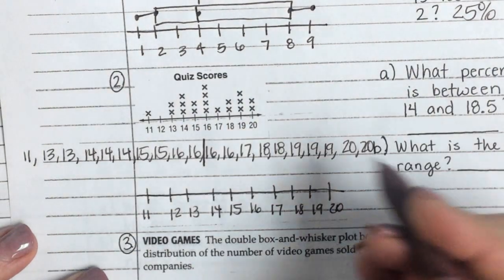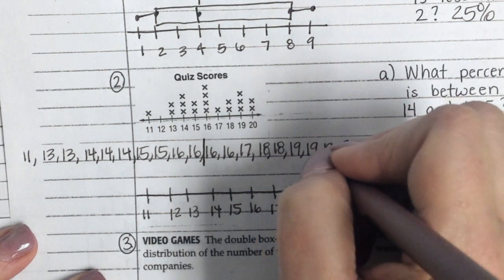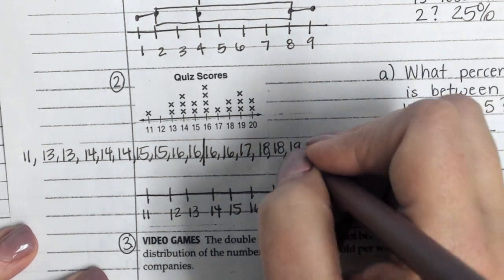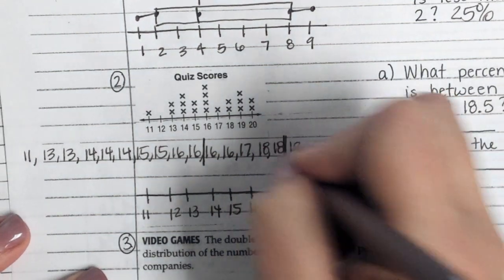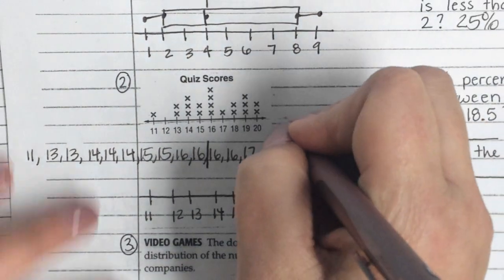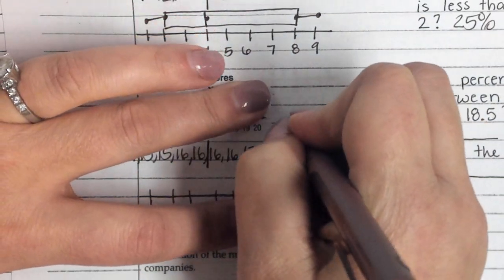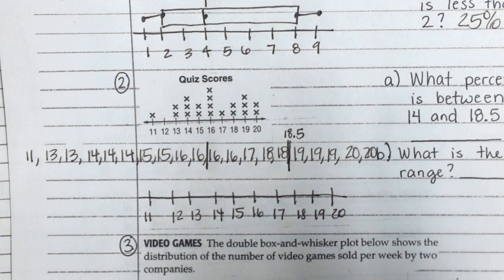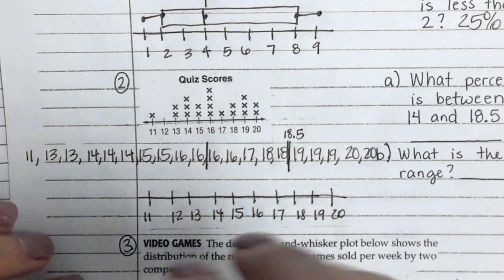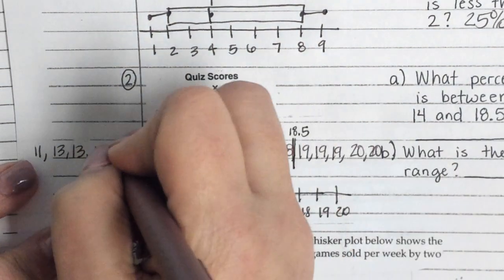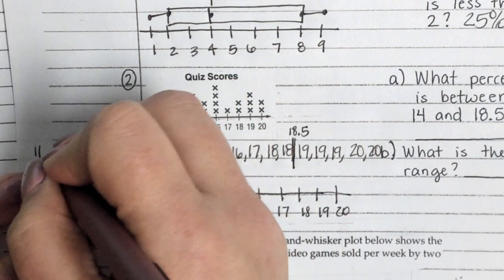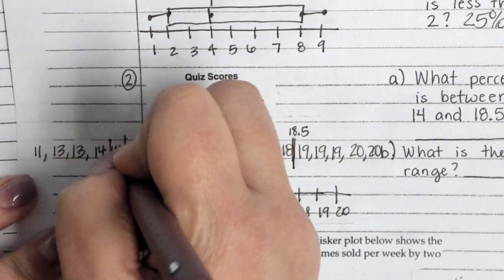Okay, what about my upper quartile? It's actually between 18 and 19, 18.5. You would add those two together and divide by 2. And then what about my lower quartile? Wait, 1, 2, 3, 4. It's actually right here.